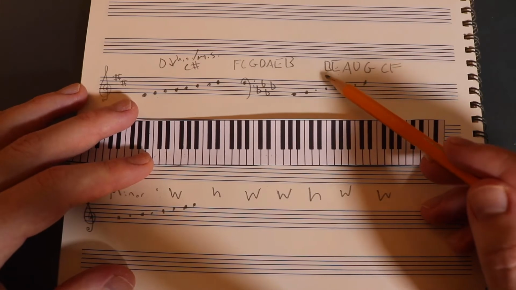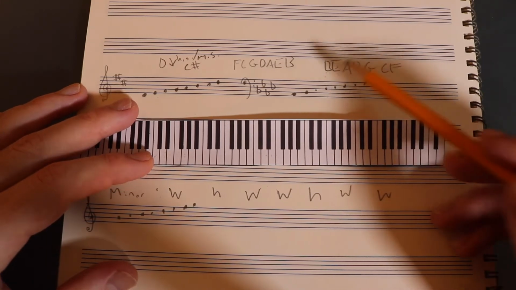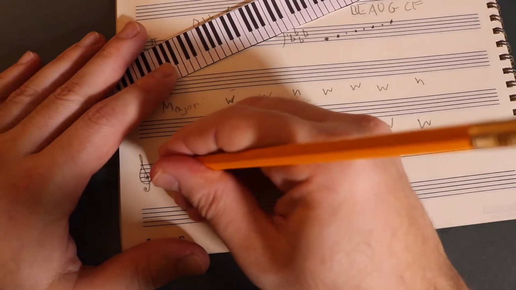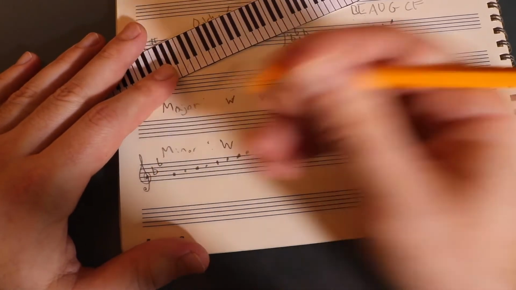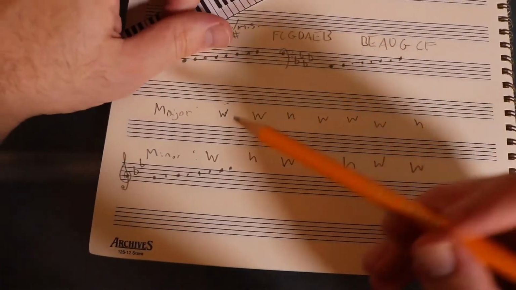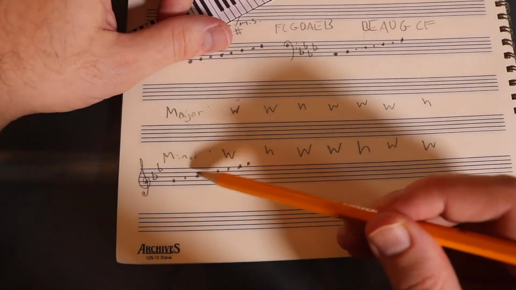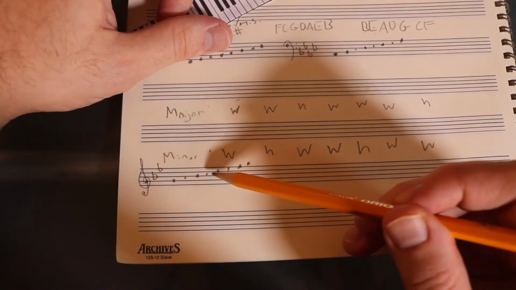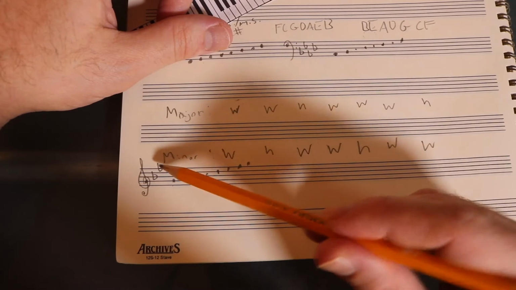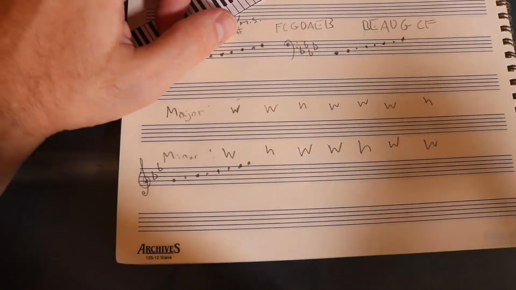So my key signature should have B flat and E flat. So I'm going to put that over here. B flat, E flat. And here's my G minor scale. G, A, B flat, C, D, E flat, F, G.